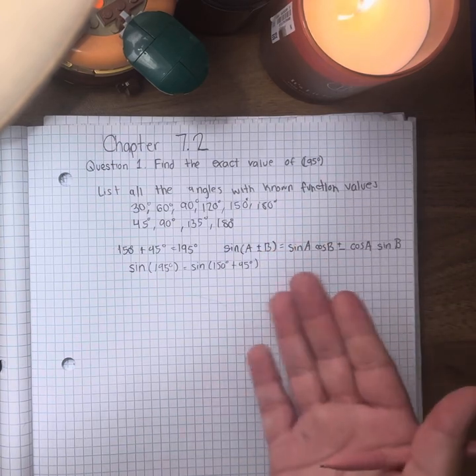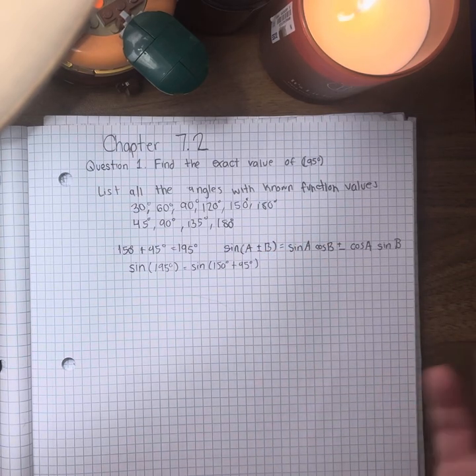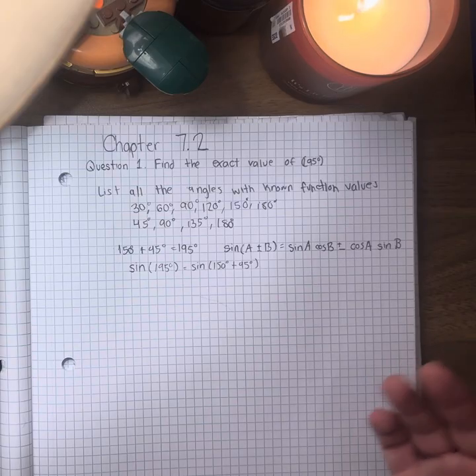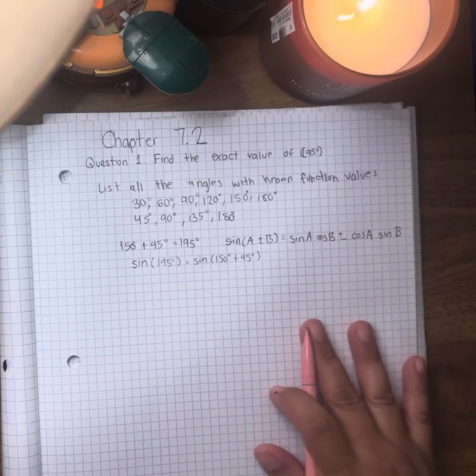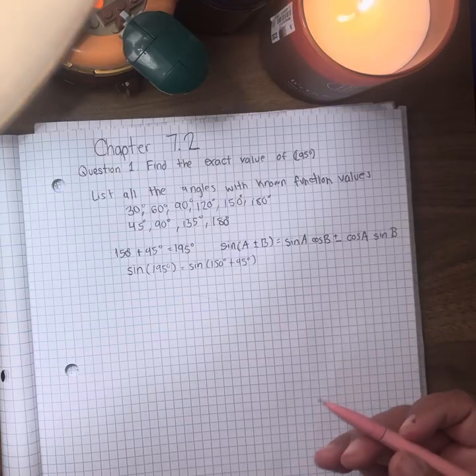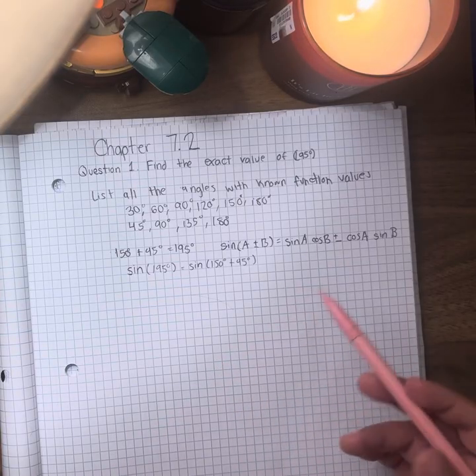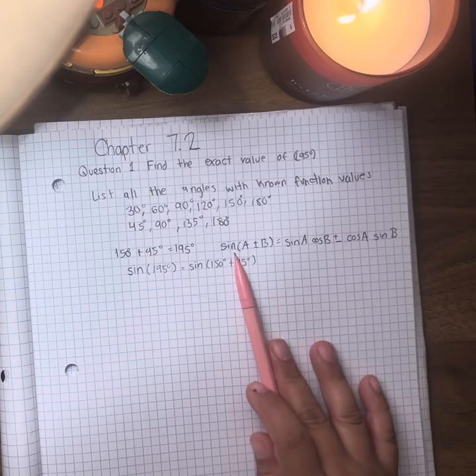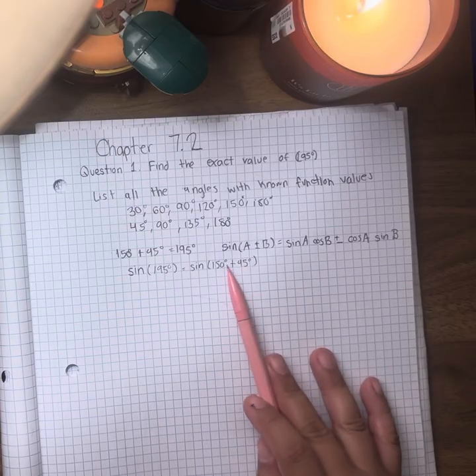Now that we know the numbers we're going to be using, we're going to see which triangle we're going to use. The reason we need to find out which triangle we're using is because we have to find the sine and cosine of these numbers.